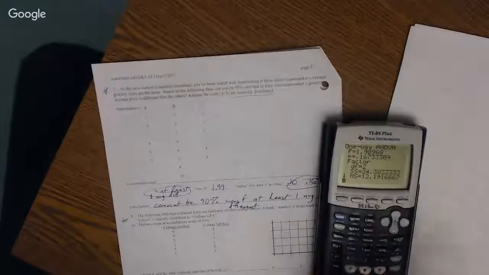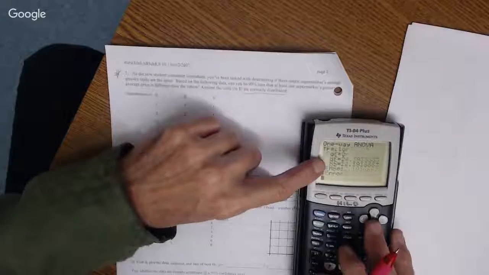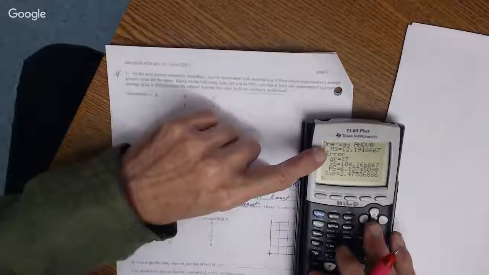Okay, so that's ANOVA, really easy. You don't have to add up columns or do any of that stuff. The calculator does the whole thing for you. If you're interested in what those numbers are, you can scroll down here and it lists all the numbers, but you don't really need to write them down or use them.